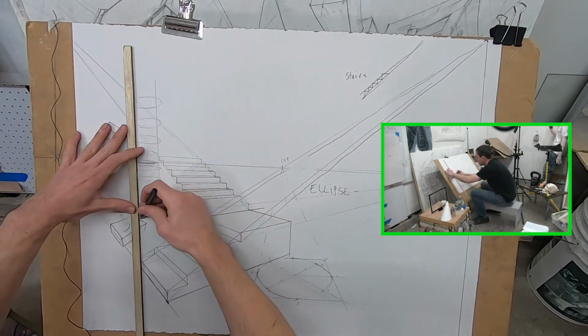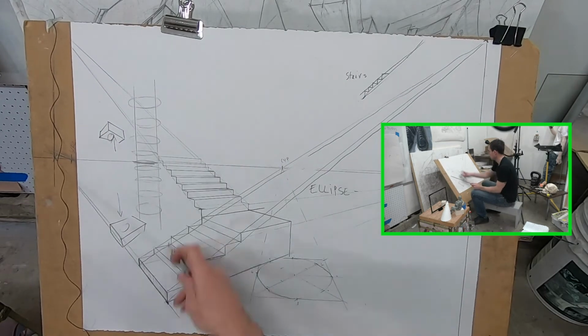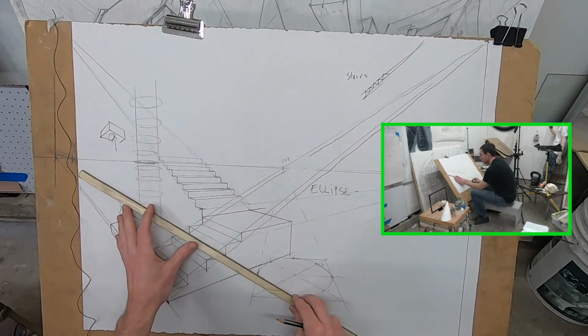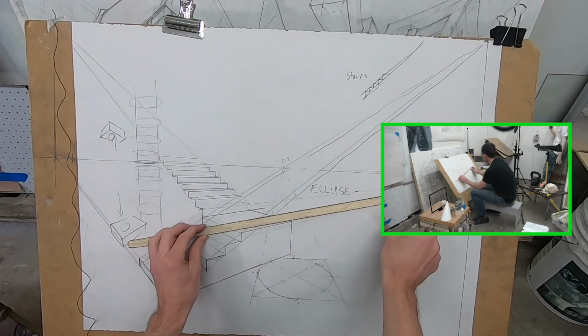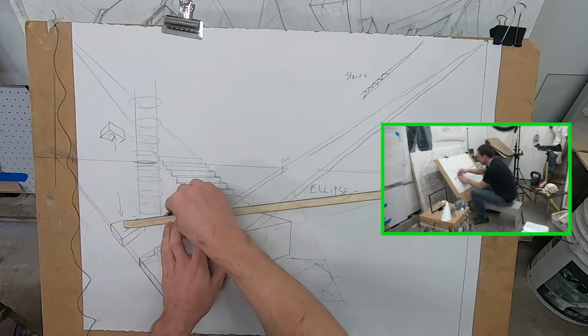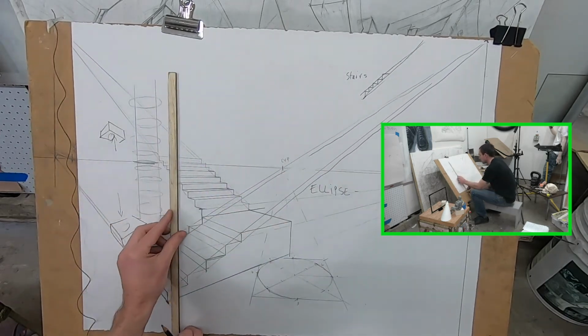What if we fill this out a little bit and start to build it into, I don't know, maybe an apartment building? Maybe we should talk about three-point perspective before we do that.